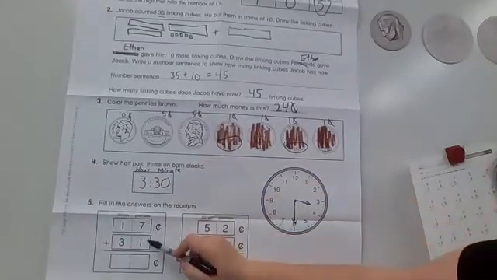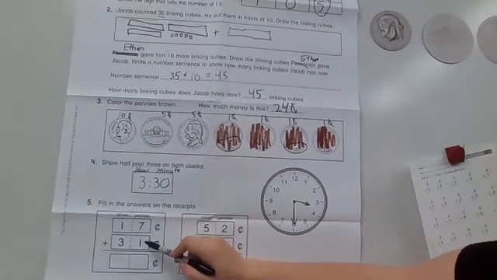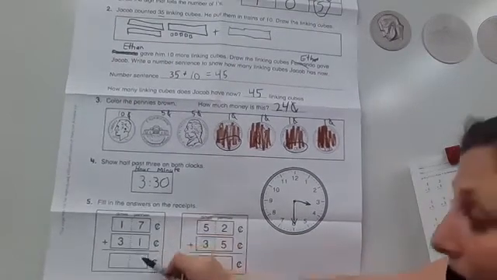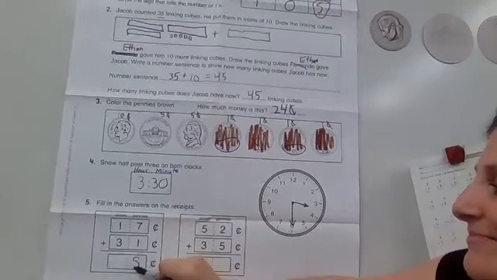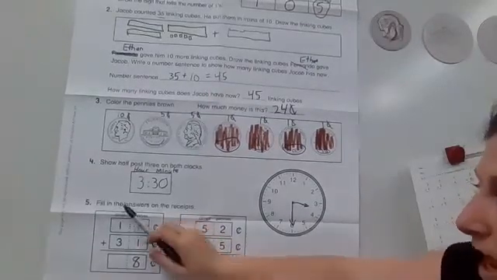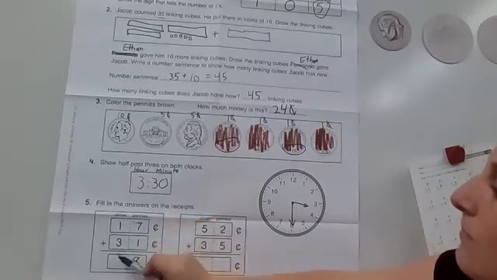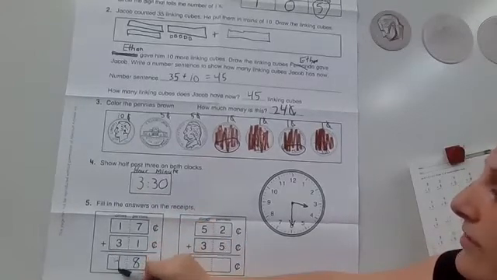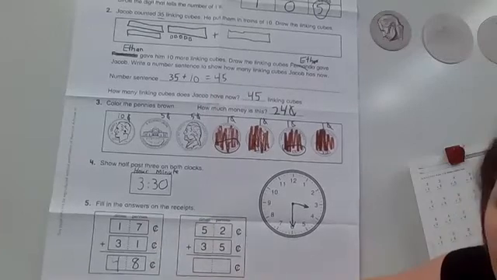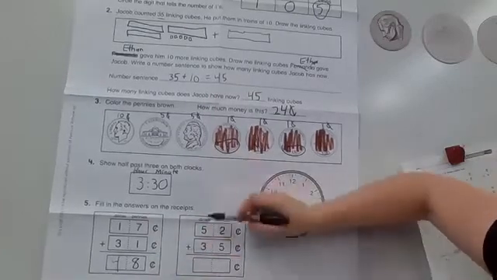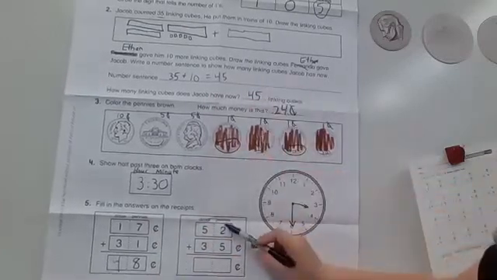Okay, 7 plus 1 is 8. And now I move to the dimes or the tens place. What's 1 plus 3? 4. So 17 cents plus 31 cents equals 48 cents. Now let's come over here.